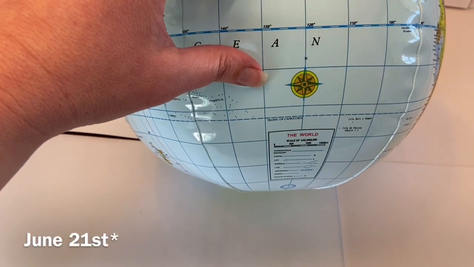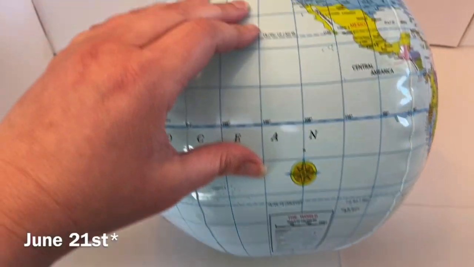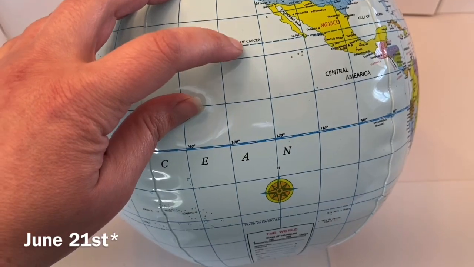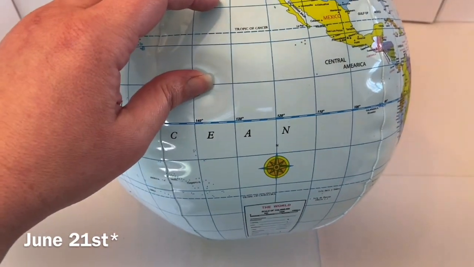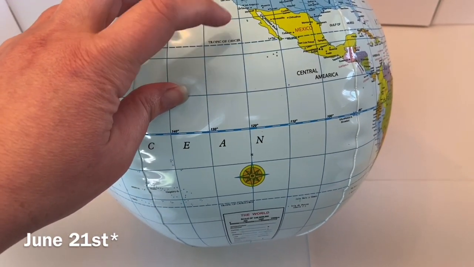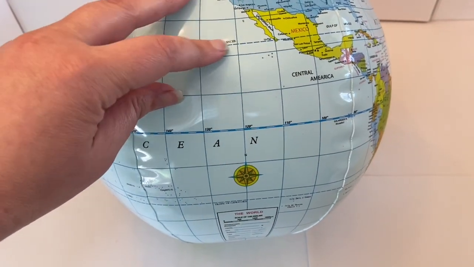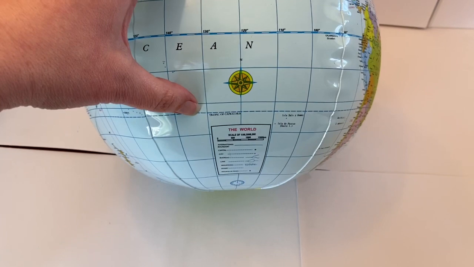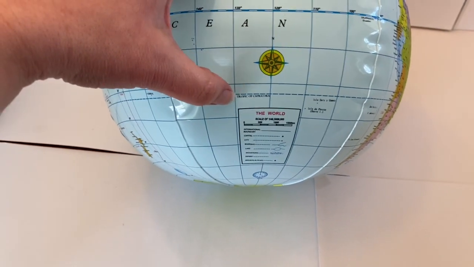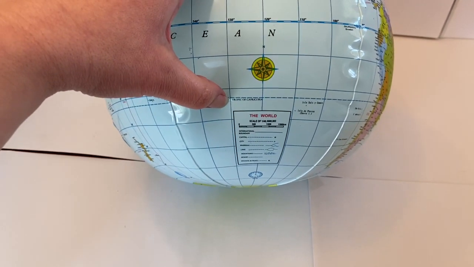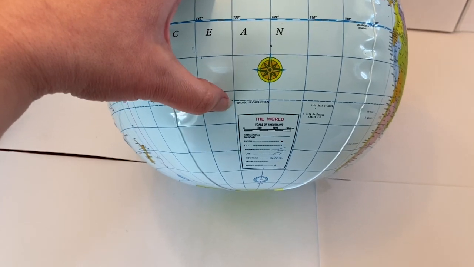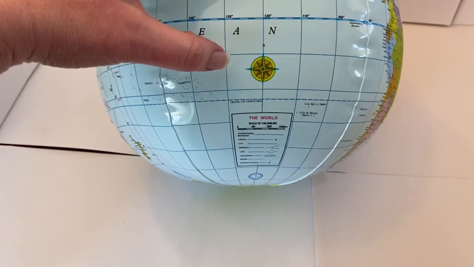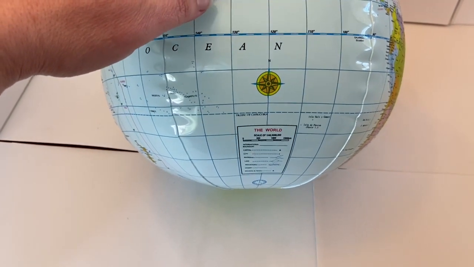On June 22nd, that is the summer solstice, and that is the longest day of the year. That's the day that the sun is directly shining right at the Tropic of Cancer. The summer solstice on the Tropic of Capricorn is December 21st. That's the longest day in the southern hemisphere, which makes it the shortest day in the northern hemisphere.